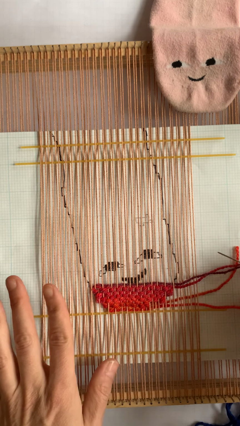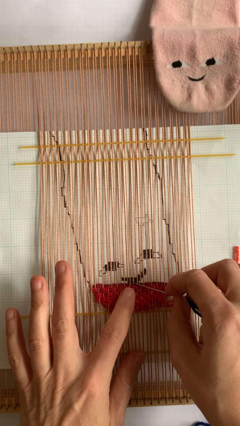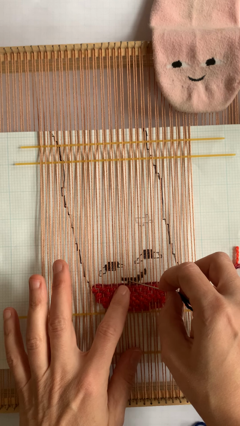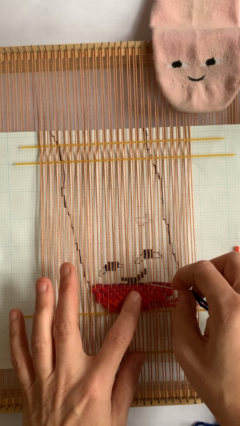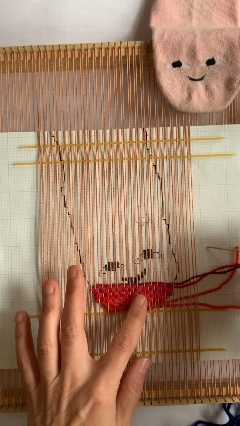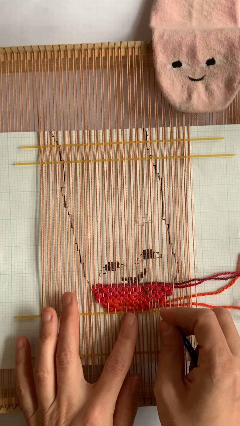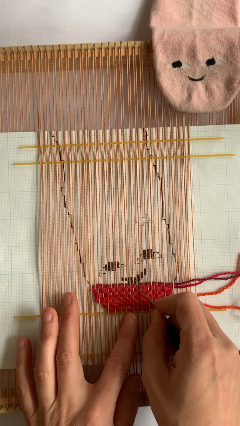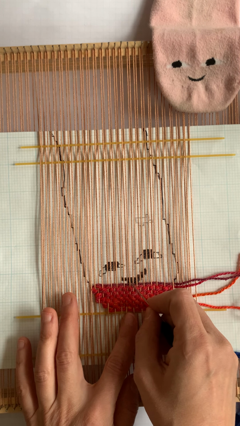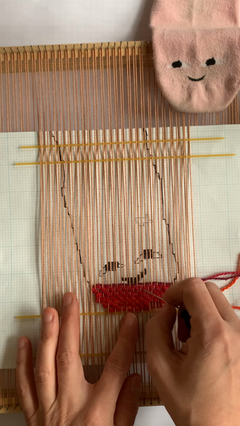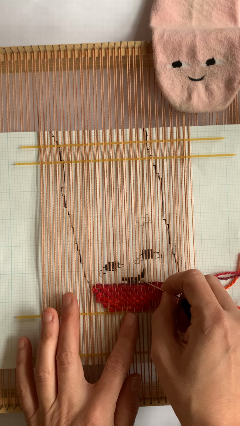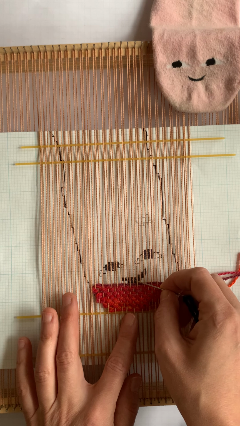So all I want to do is come in here. When I get here, I'm going to come in here with the blue. And I can see I want to maintain the tabby, so I'm over the warp, I'm under the warp, I'm over the warp, I'm under the warp. So here I want to be under, and I think I want to come in right under here, go over here.